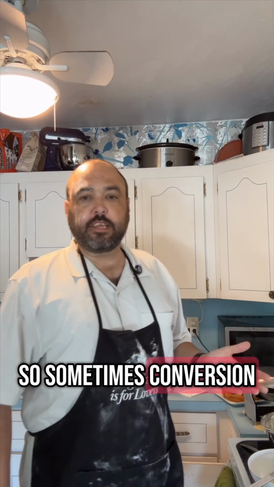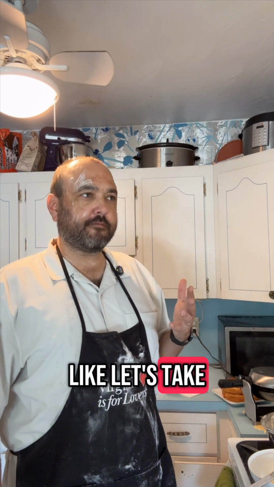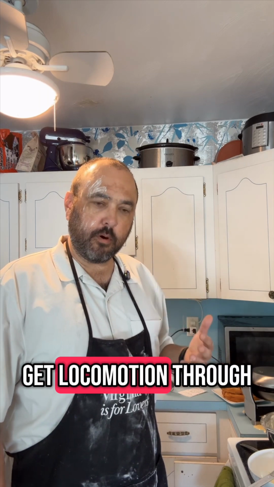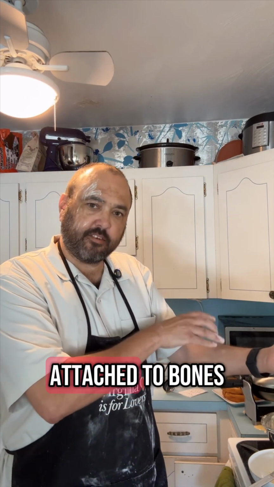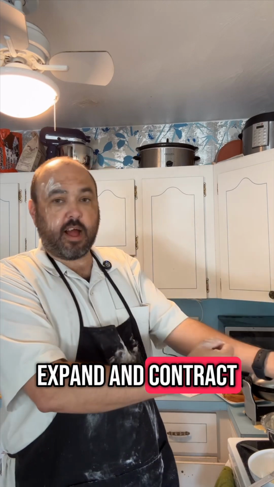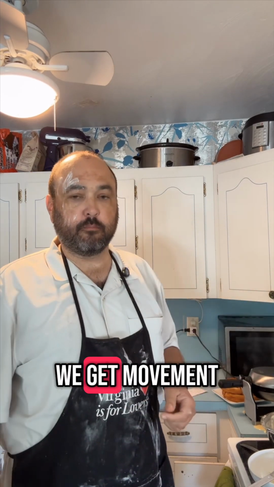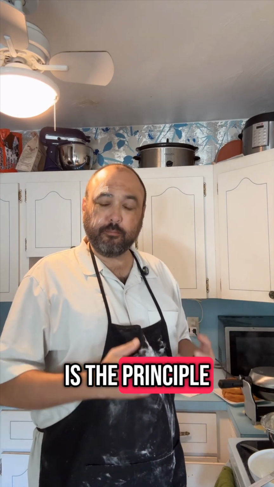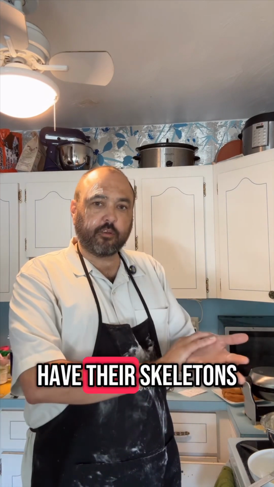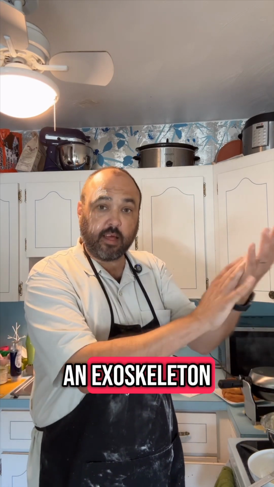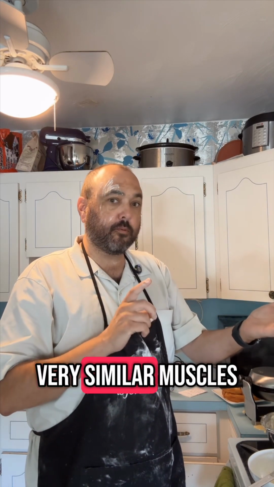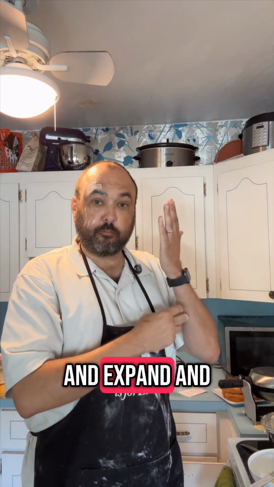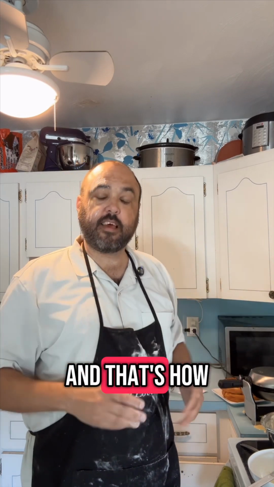So sometimes convergent evolution doesn't seem like it at first. Like, let's take, for example, insects and human beings. Humans move, we get locomotion through muscles that are attached to bones, and the muscles expand and contract and expand and contract, and that's how we get movement. Now, insects might seem completely different, but the truth is the principle is the same. Insects, however, have their skeletons on the outside, so they have an exoskeleton. But they have very similar muscles to ours, and those similar muscles attach to the exoskeleton and expand and contract and expand and contract, and that's how insects move.